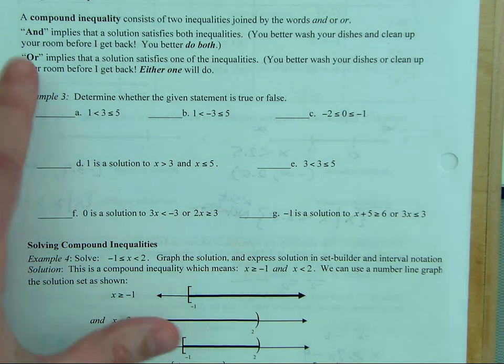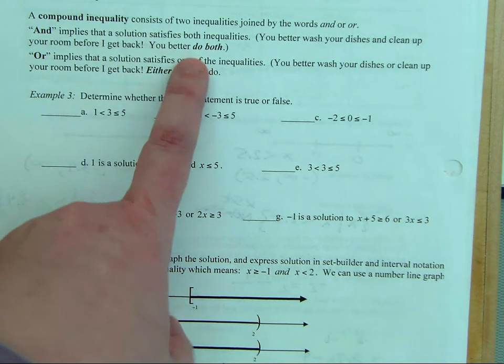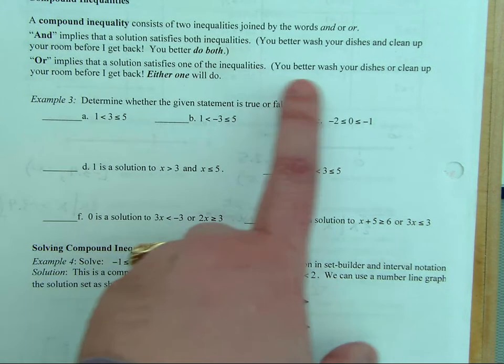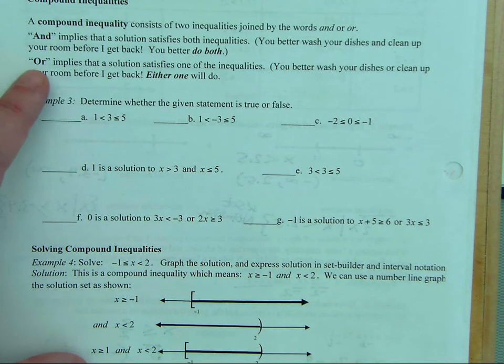So the word "and" in math is like that bratty little 2-year-old that is not going to be happy unless both things are true. So "and" implies the solution satisfies both inequalities. You must wash your dishes and clean up your room before I get back. You better do both. "Or" implies that a solution satisfies one of the inequalities. So you better wash your dishes or clean your room before I get back. Either one will do. So if she had said, I would like milk or cookies, you could give her either one and she would have been happy, right?